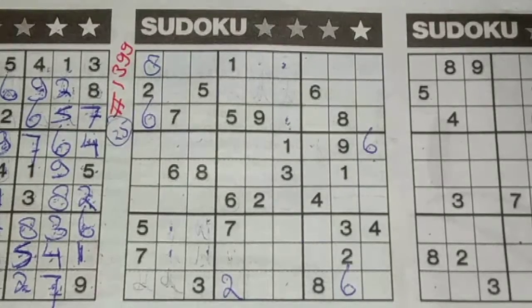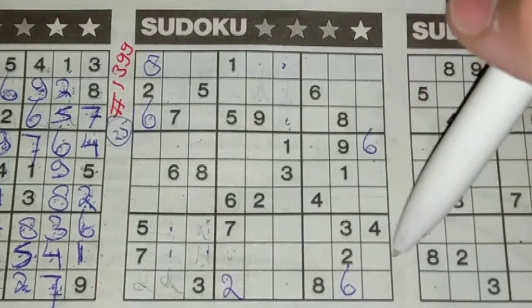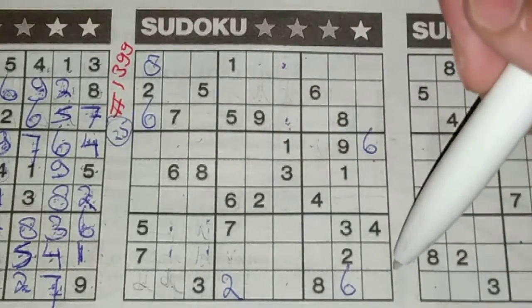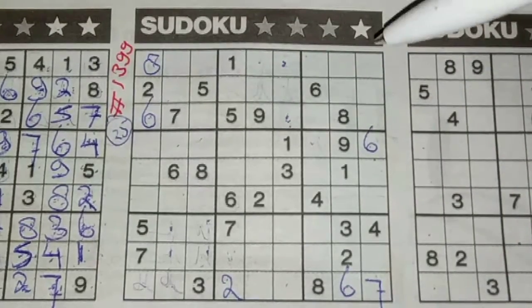7 in this row, 7 in the row below. So in the last row, the only place for the 7 should be there.